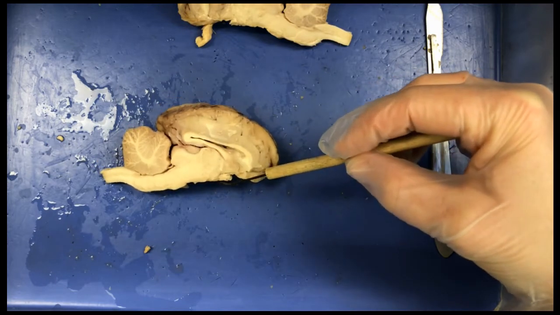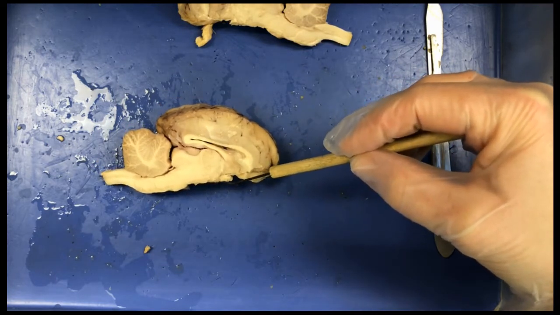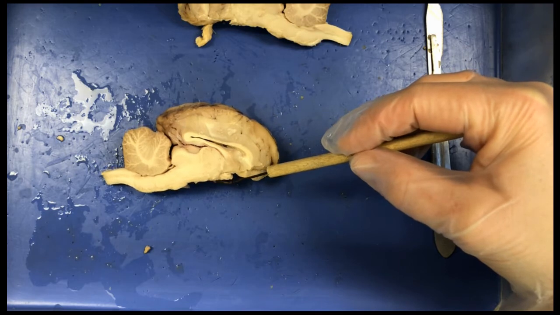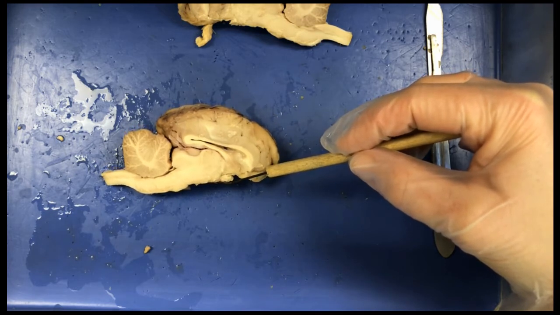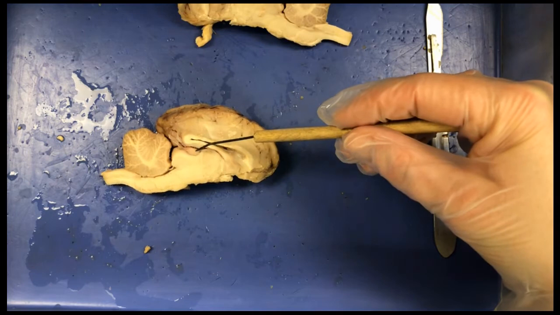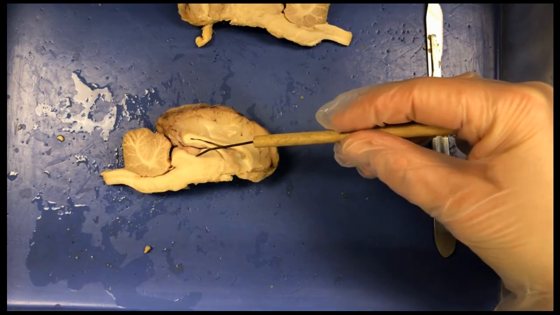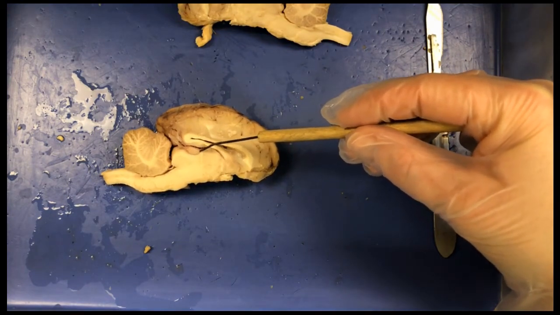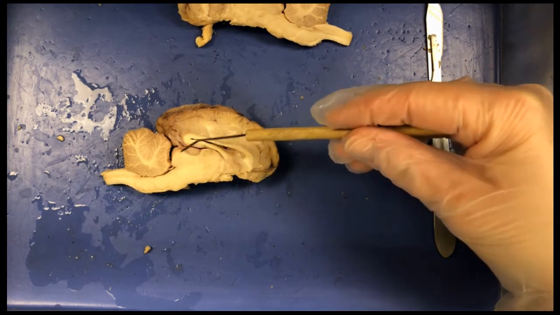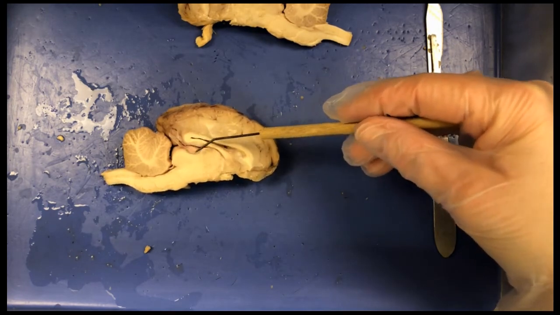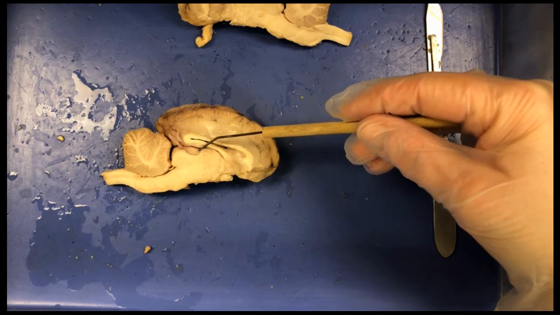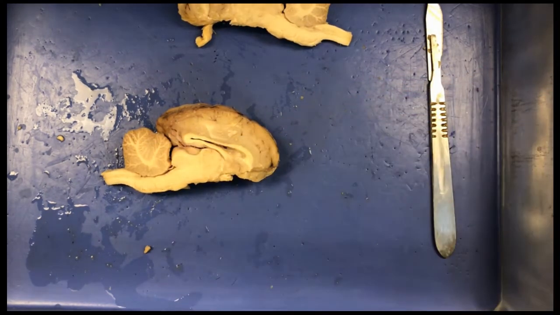Sometimes you can't see it real well, but it'd be right off of that hypothalamus. We can see the pineal gland right here. So here is that part of the epithalamus and the part there that makes the cerebrospinal fluid. So we can see all of those different parts.